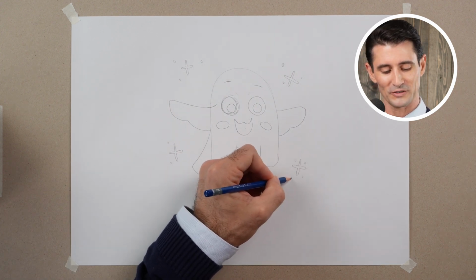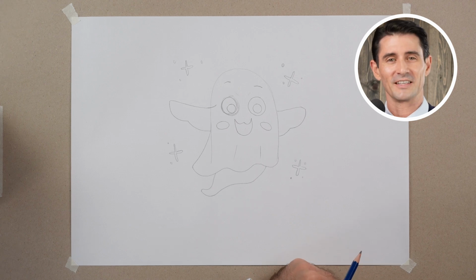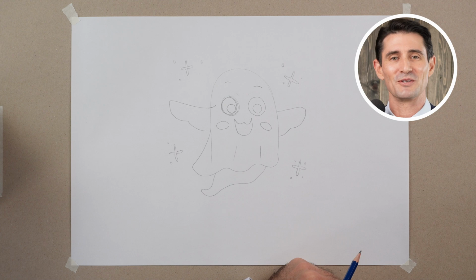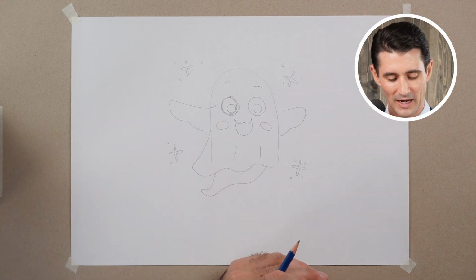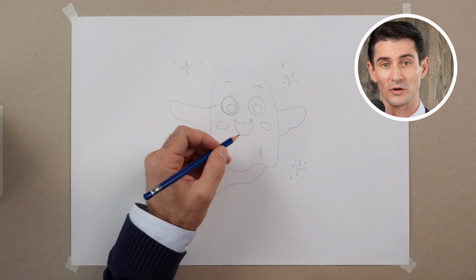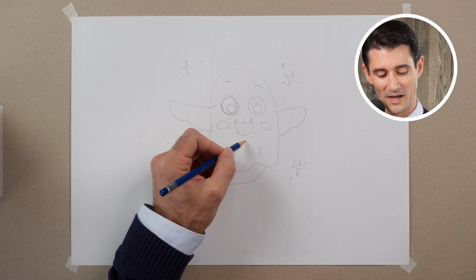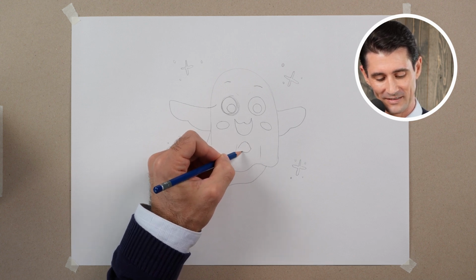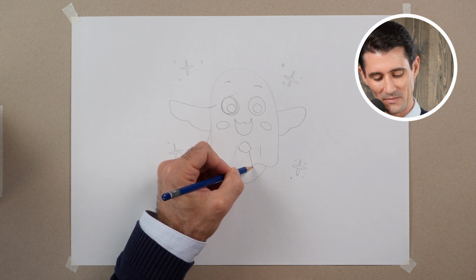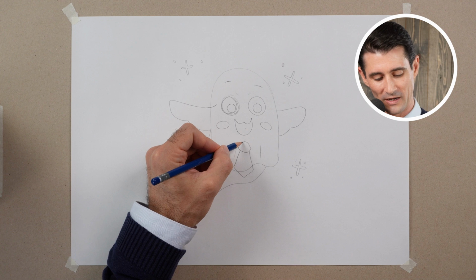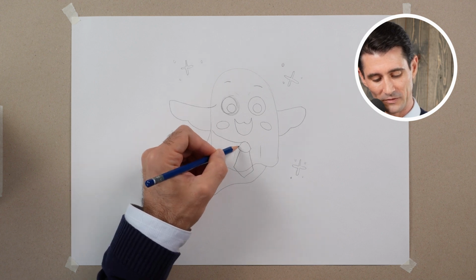And I want to draw something silly on my ghost. And I encourage you to do the same. And you can use your imagination for this. I think for mine, I was thinking of a mustache, but I think I'm going to make this a Draw with Sean ghost. I'm going to give this ghost a tie. So this is going to be my blue tie for this ghost.